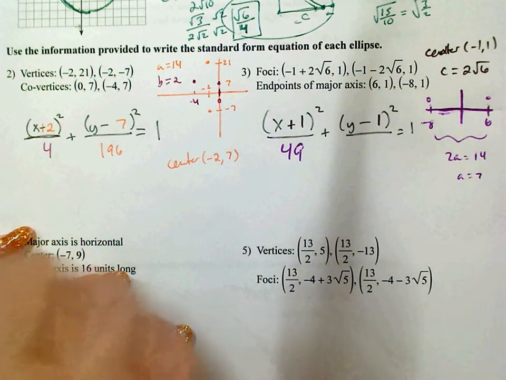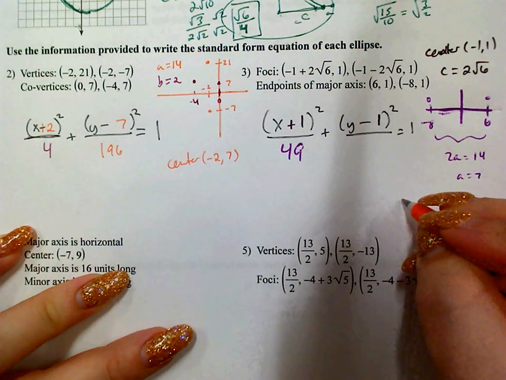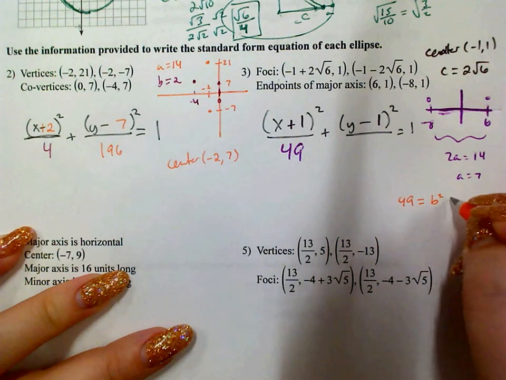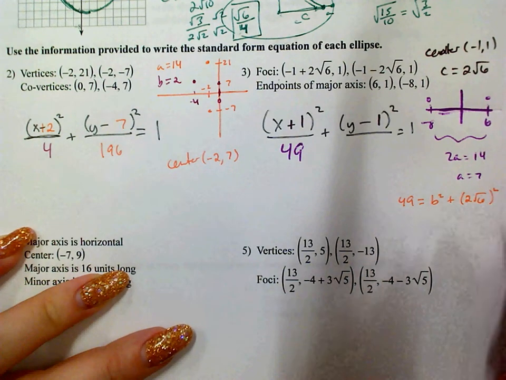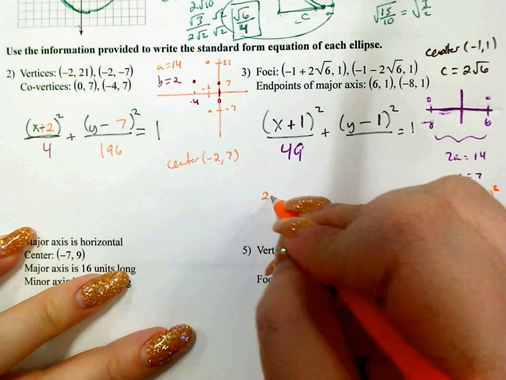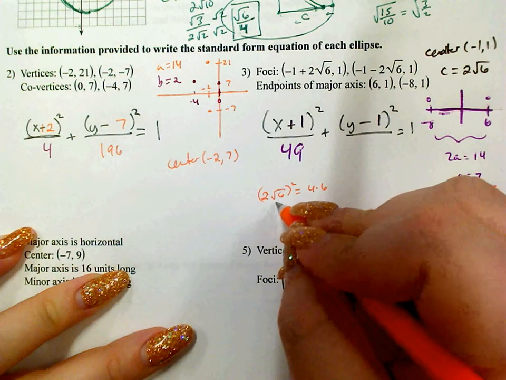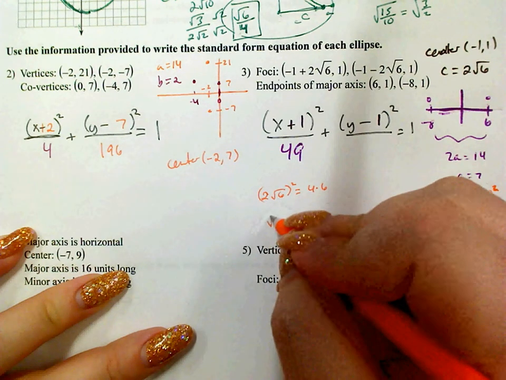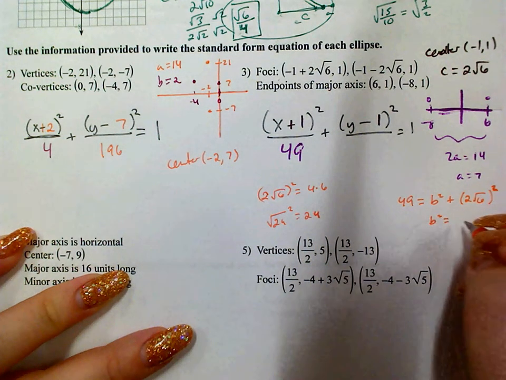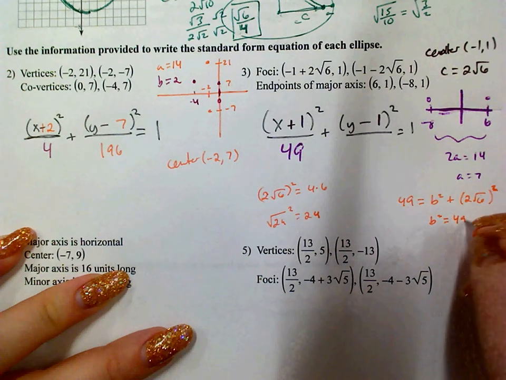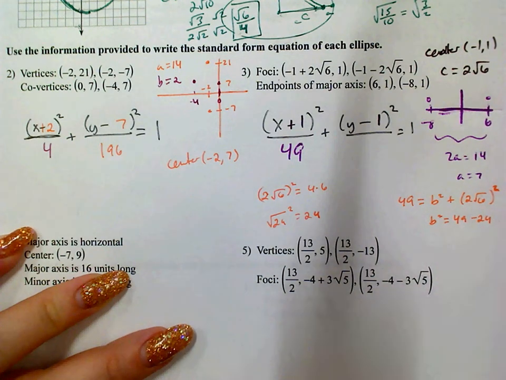And if I know c is 2 square roots of 6 and a is 7, and I also know that a squared, 49, equals b squared plus c squared. So 2 square roots of 6 squared. A couple different ways to do that. 2 square roots of 6 squared is the same thing as 4 times 6. Or you can think of it as bring the 2 back in, square it, put it back in. The square root of 24 squared, which is 24. So I get that b squared equals 49. We're going to subtract that over minus 24, which gives me 25.